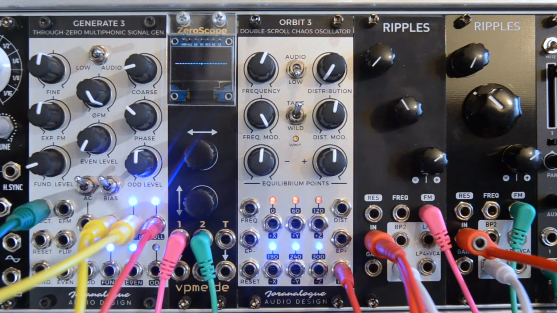Let's have a look at what all the knobs, switches, inputs and outputs on Orbit 3 do. I'll briefly explain every function and every parameter, and afterwards I'll spend a little more time showing and explaining you some patch examples that demonstrate the functionality of this module in the context of a modular system.